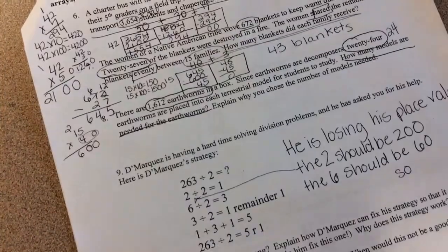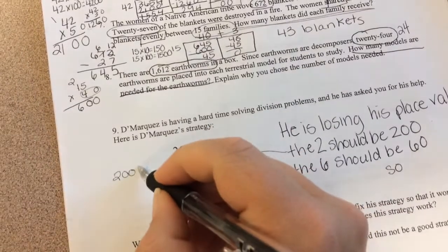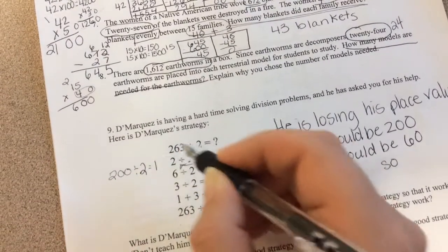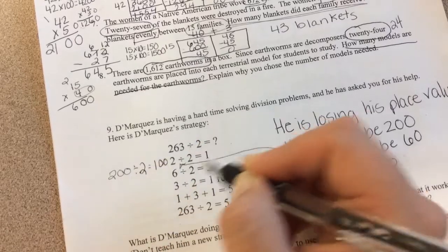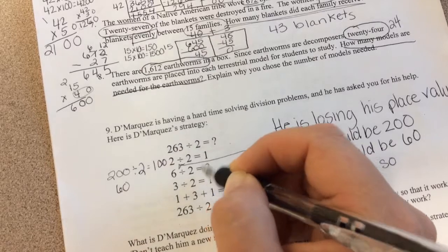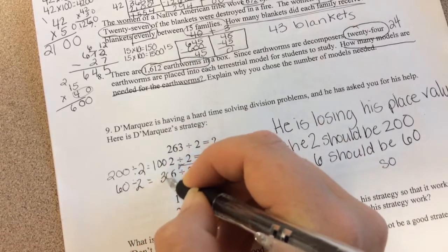So let's fix it over here. Let's do 200 divided by 2, and I get not 1, but 100. The 6 should be 60 divided by 2, which is 30.